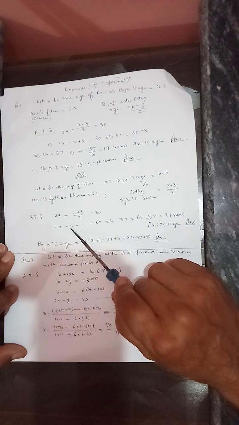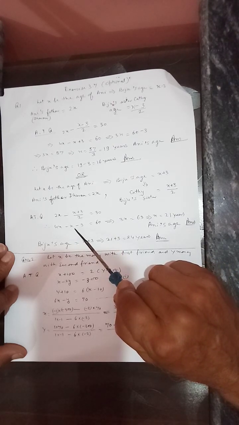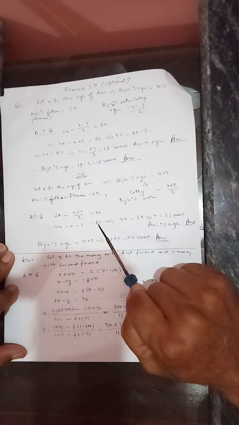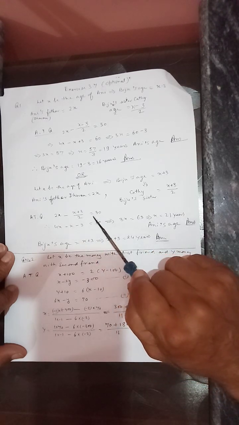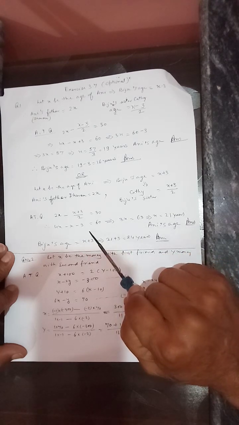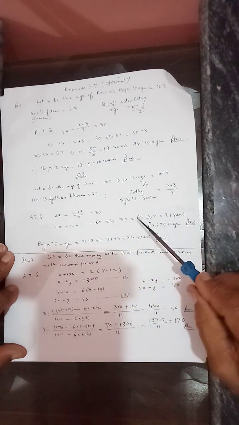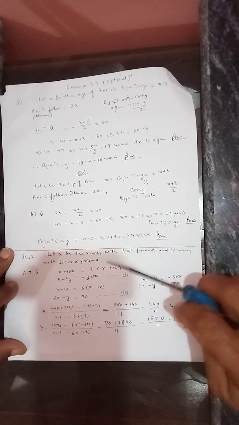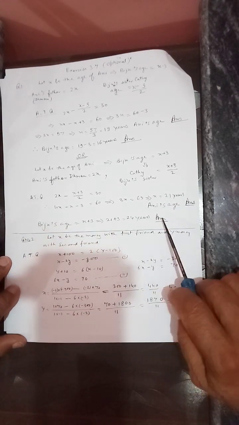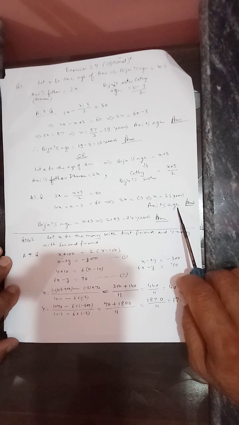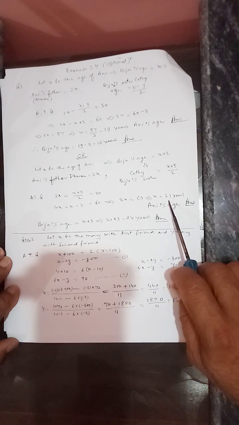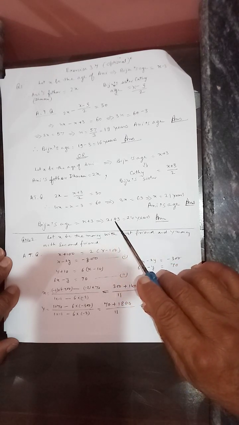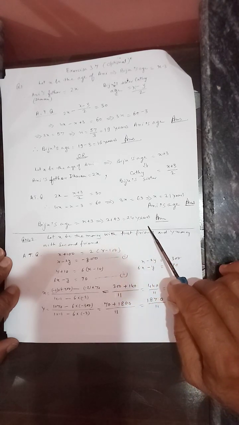So 4x minus x minus 3 equals 60. We multiply it completely by 2, and you will get this. So 3x will be equal to 63, so x will be equal to 21 years. Ani's age is 21 years and Biju's age will be x plus 3, that is 21 plus 3, that is 24 years.